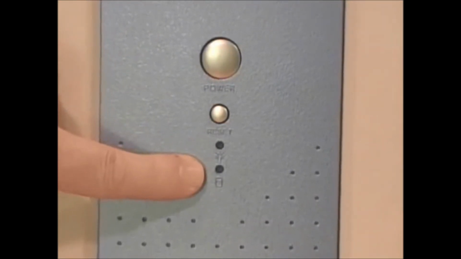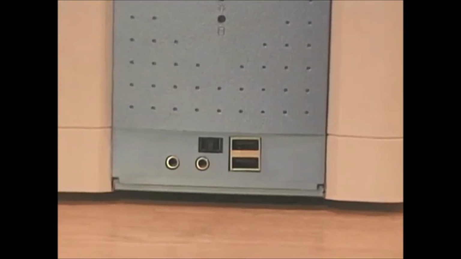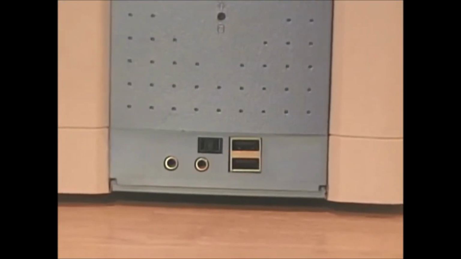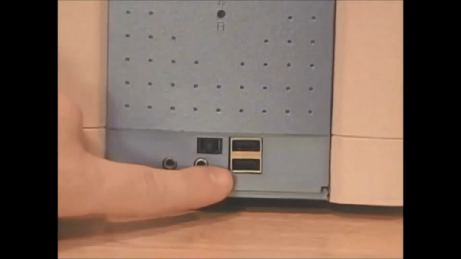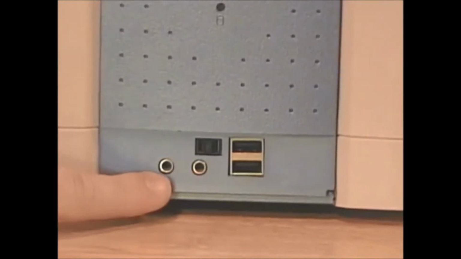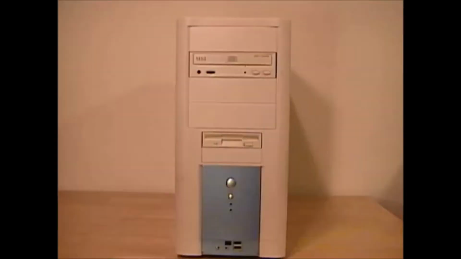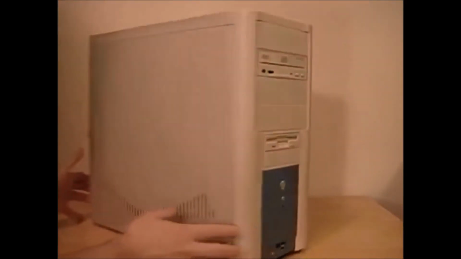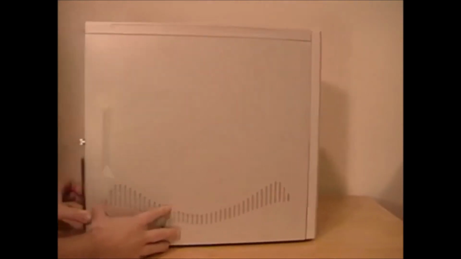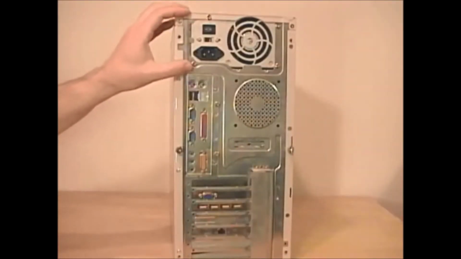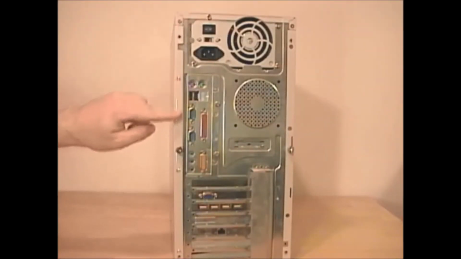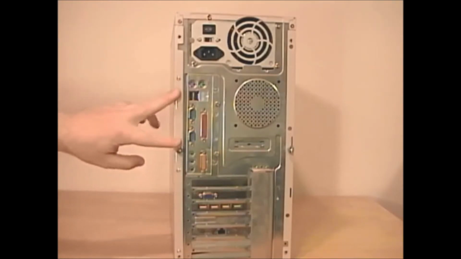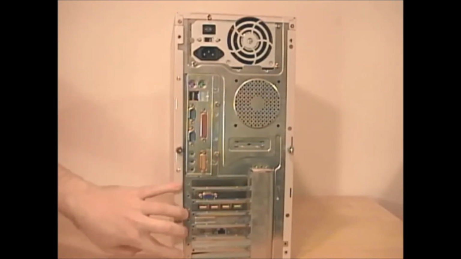Some computer cases will have access to other ports or components like USBs, audio jack and microphone jack, etc. The back panel of the computer case allows access to the power supply, some integrated components on the motherboard, and input-output cards.